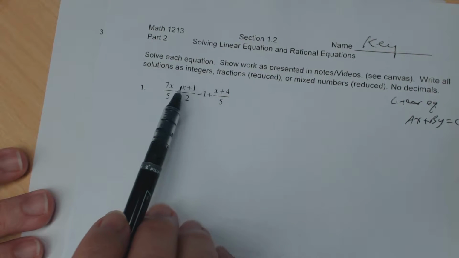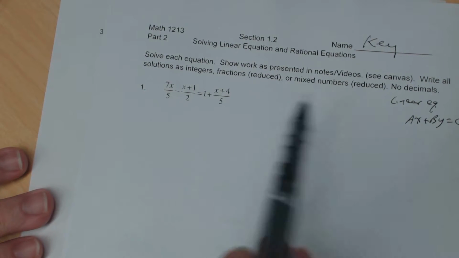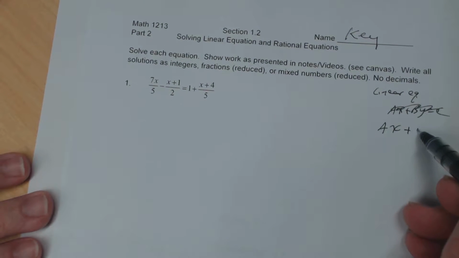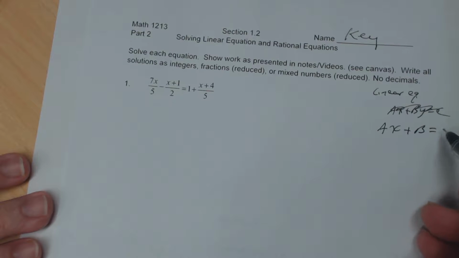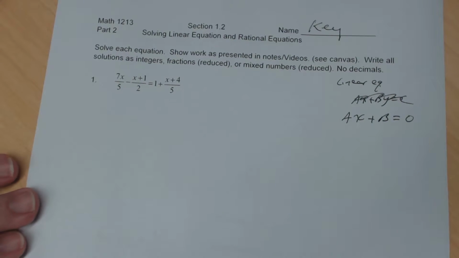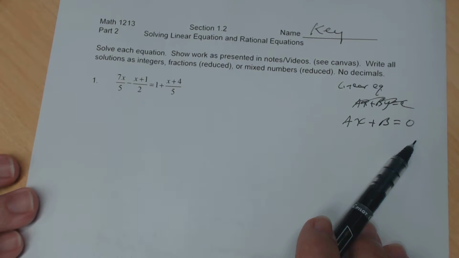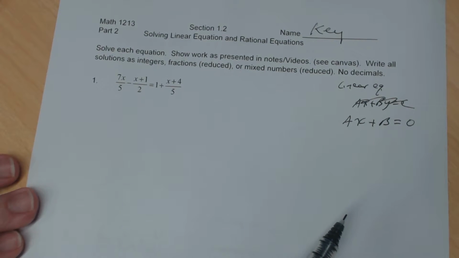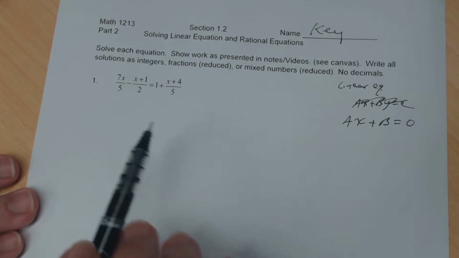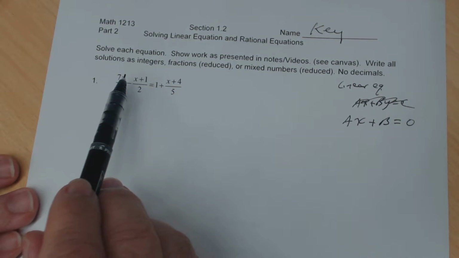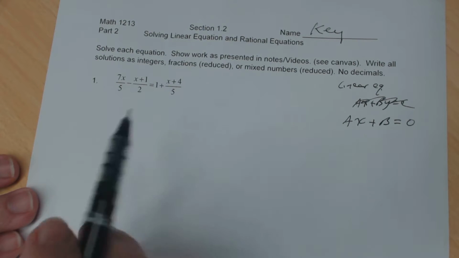This in particular is called a linear equation because it can be written in the form ax plus b equal 0. So it can be written in that form. So some number times x plus some constant equals 0. At some point you can write it in that form. This right here. And also note that the exponents of the variables are all being raised to the first power.